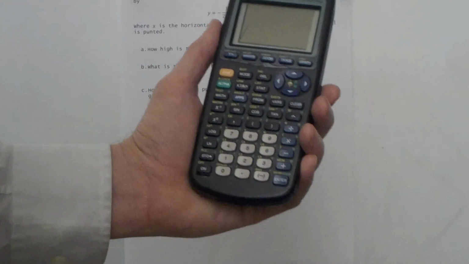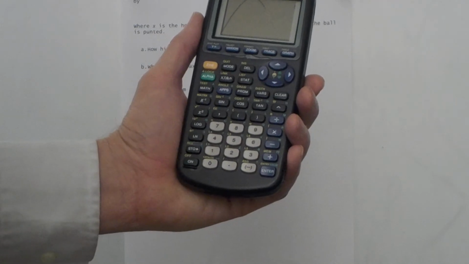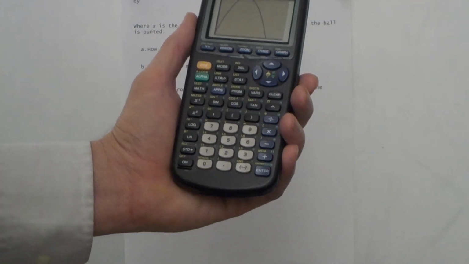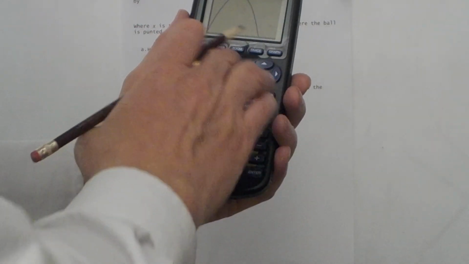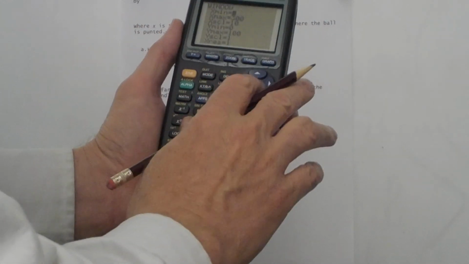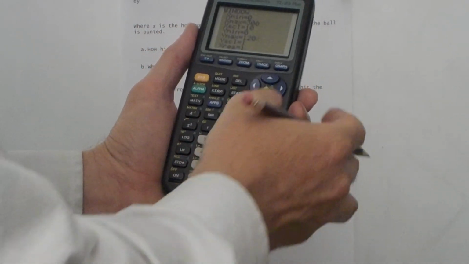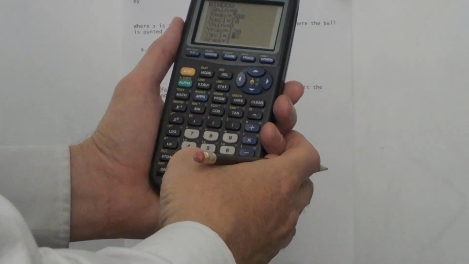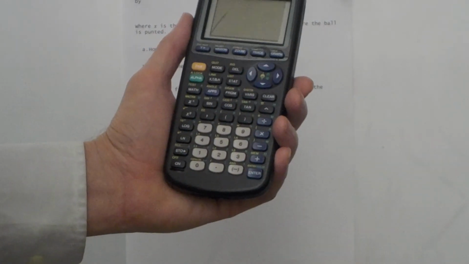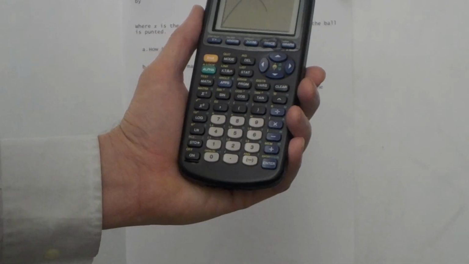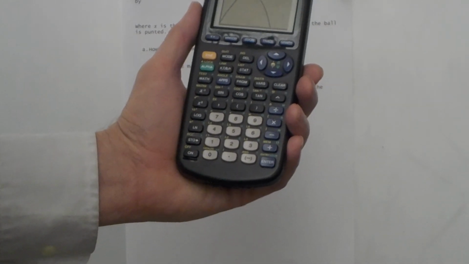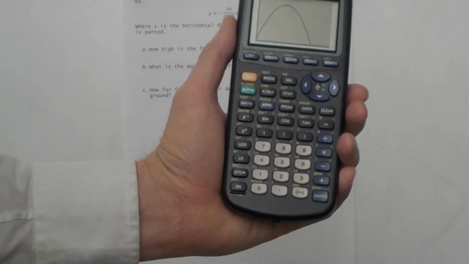I'm going to look at the graph. All right, that looks a lot better, except I don't see the peak. So I'm going to increase the Y max to, let's say, 120 feet. And I'll change the scale to 10s too, so it's not so cramped. All right, good, I'm seeing it. Now I'm going to answer these questions. How high is the football when it is punted?